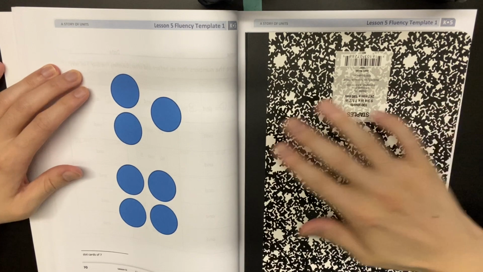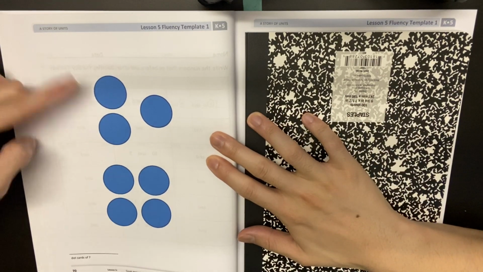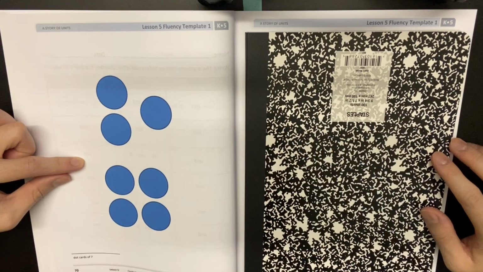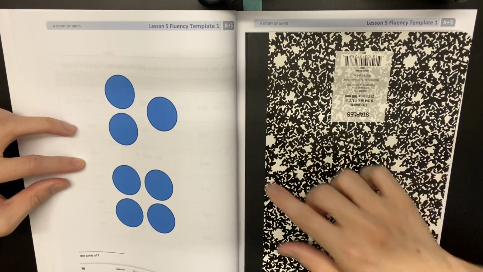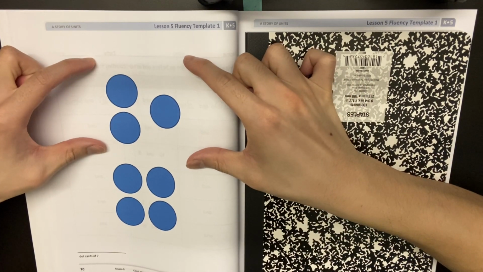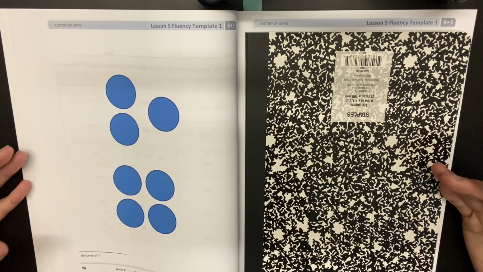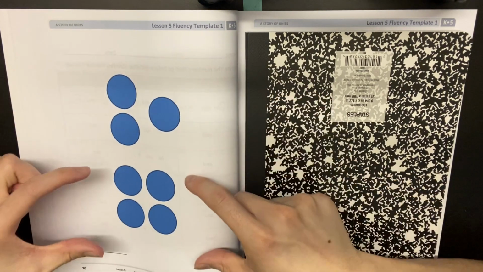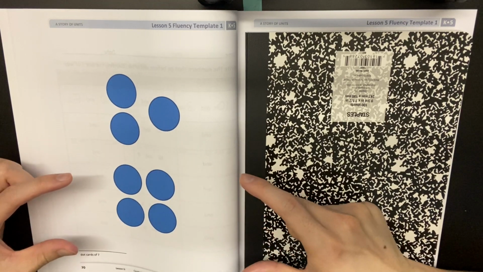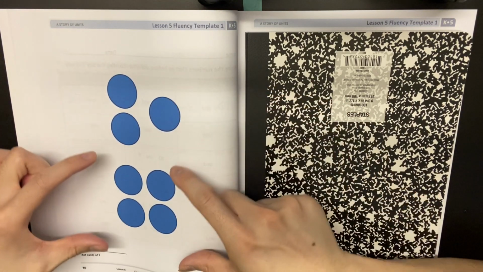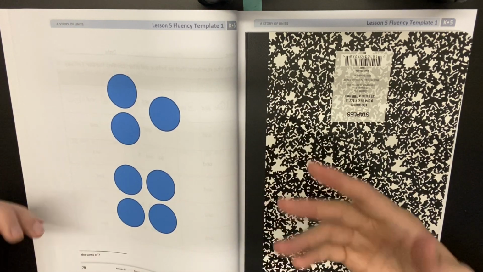7. What two parts of 7 did you see in this picture? What two parts did you see? For example, this is a part, this could be a part, and this could be a part. So if I'm looking at this, I see it as 3 and 4. So we're going to say the number sentence. 3 plus 4 equals 7.